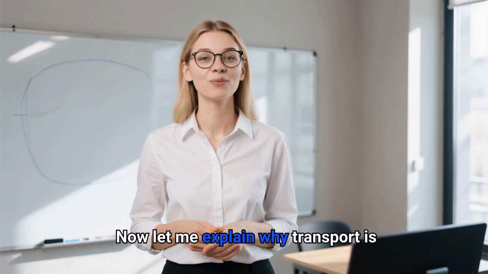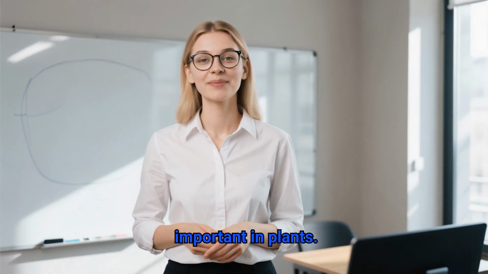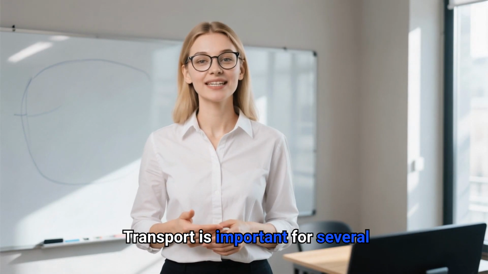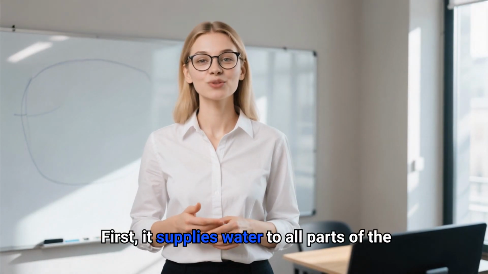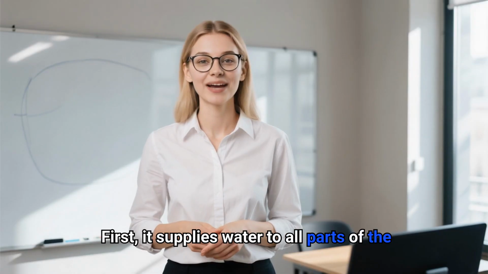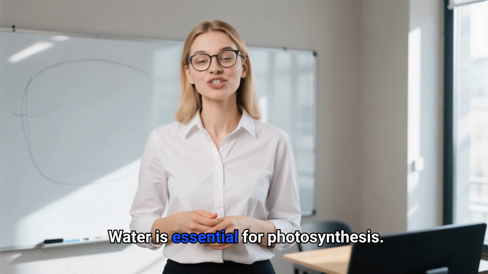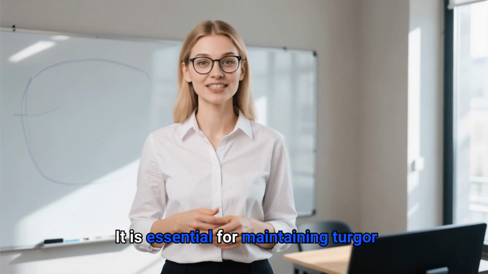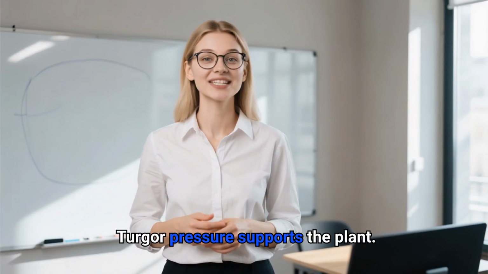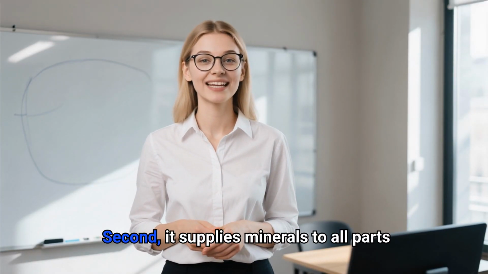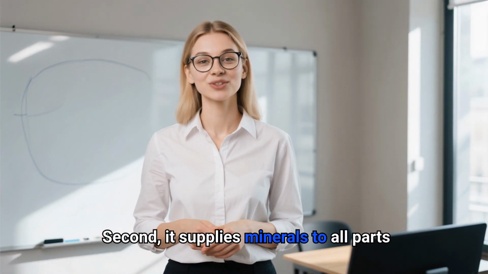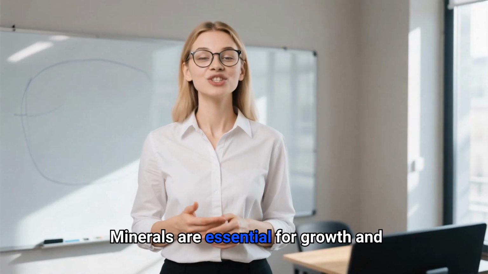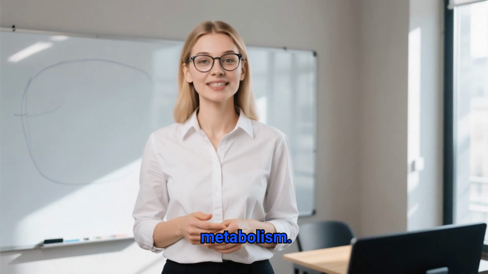Now let me explain why transport is important in plants. Transport is important for several reasons. First, it supplies water to all parts of the plant. Water is essential for photosynthesis. It is essential for maintaining turgor pressure. Turgor pressure supports the plant. Second, it supplies minerals to all parts of the plant. Minerals are essential for growth and metabolism.